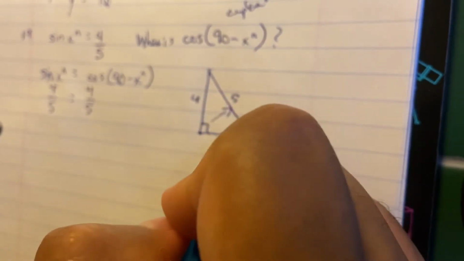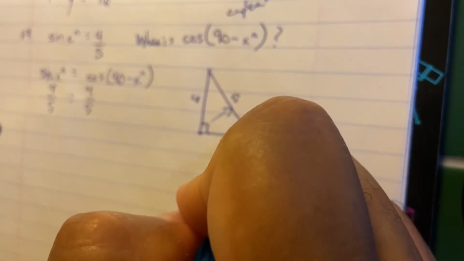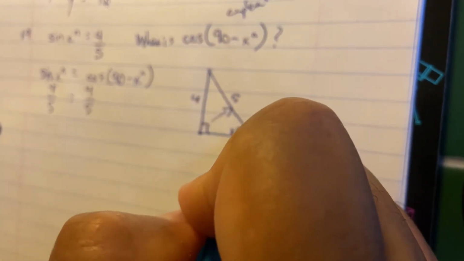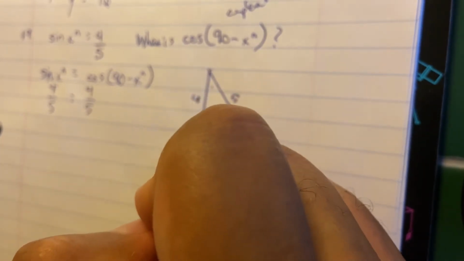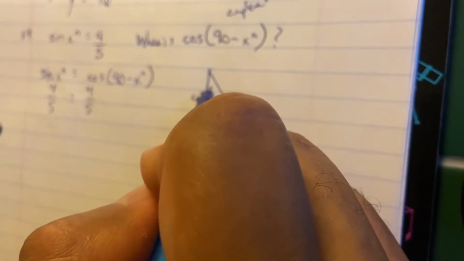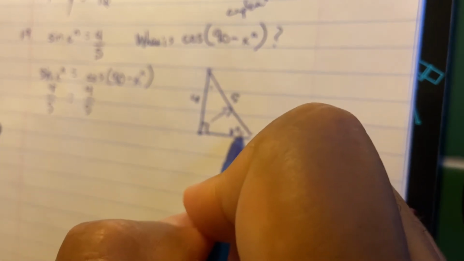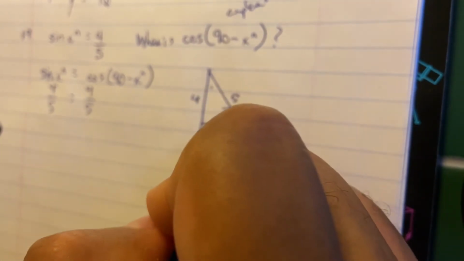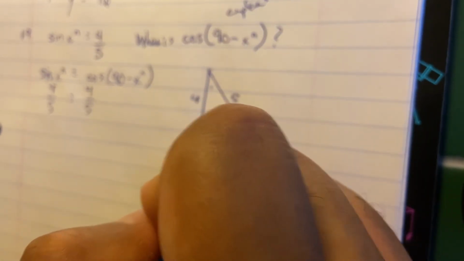So then we say, okay, well, the cosine of 90 minus x to the n, 90 degrees minus the measure of this angle is going to equal the measure of this angle. Again, 90 degrees minus the measure of this angle is going to equal the measure of this angle, right? Because if this was 90 and this, let's say this was 60, hypothetically speaking, 90 minus 60 equals 30. And all 3 angles add up to 180.